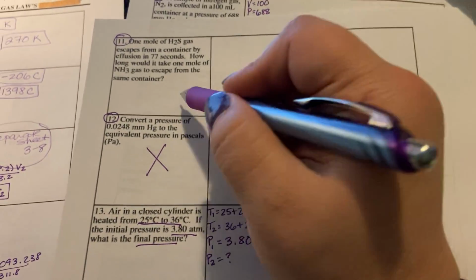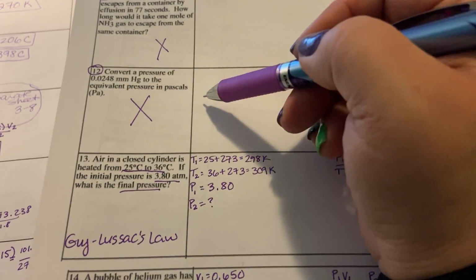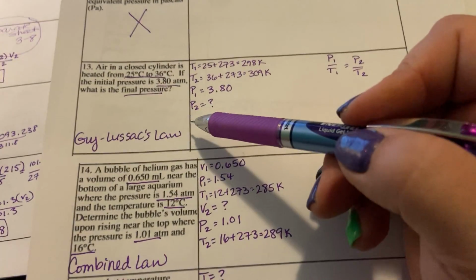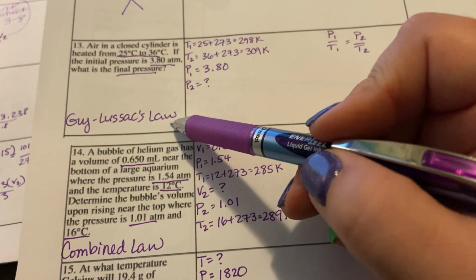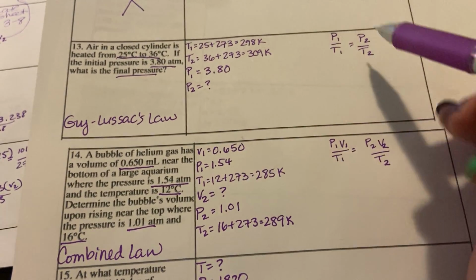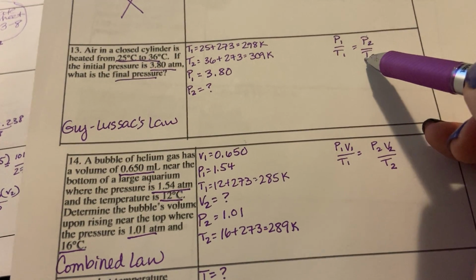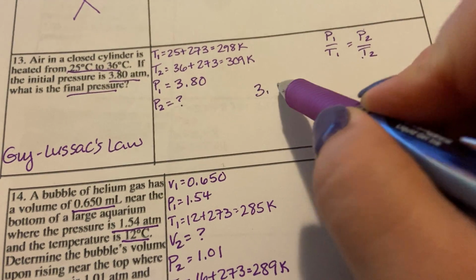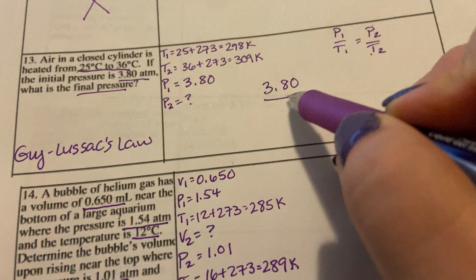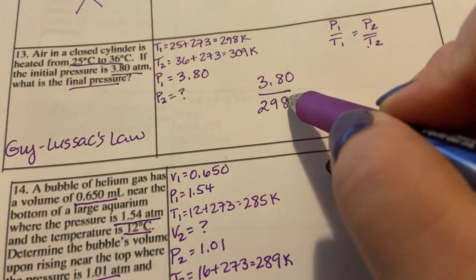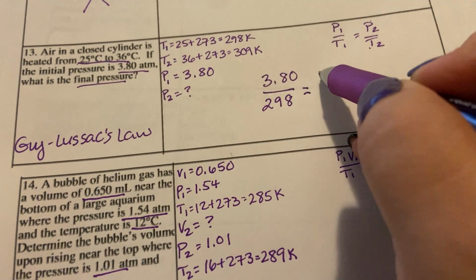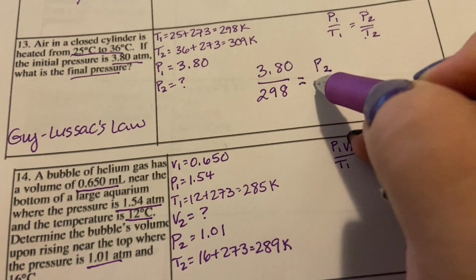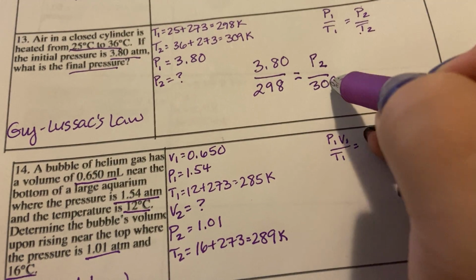Okay. And then the next page. Do not worry about 11 and 12. Come down to 13, and this is Gay-Lussac's law. Okay, so this one's a little bit different. It's just pressure and temperature. Okay, so I can work this one really quick. So pressure 1 is 3.80 over temperature 1, which was converted to Kelvin, equals pressure 2 over temperature 2.